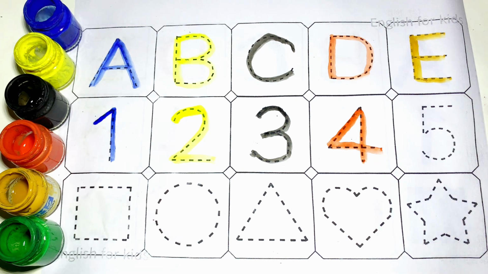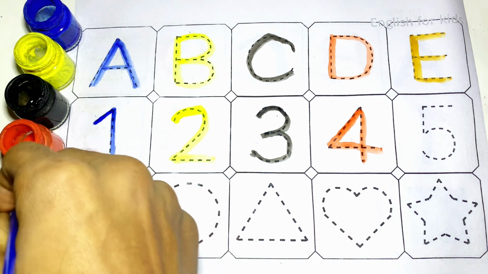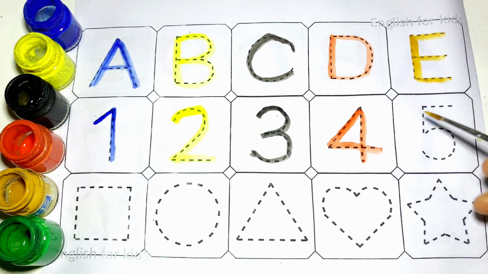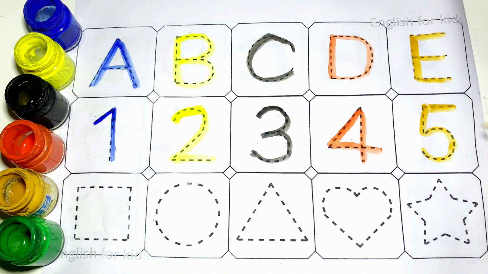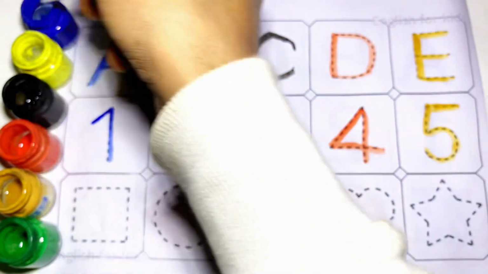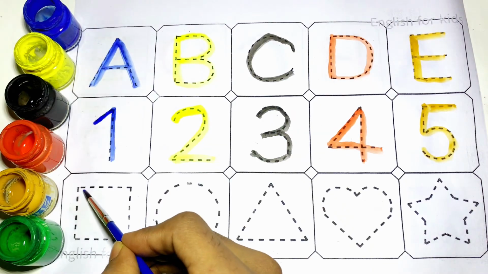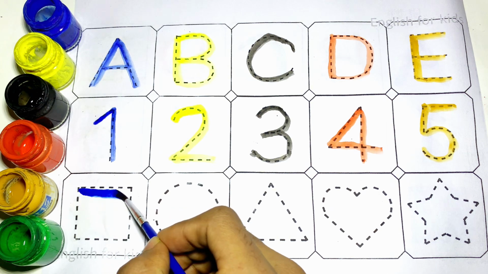Kids, now we draw 5. The number 5. And use yellow ochre color. F-I-V-E, 5. Kids, now we draw shapes. First we draw square. The shape of square. And use blue color.